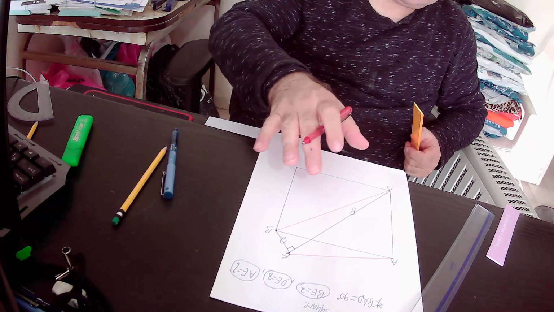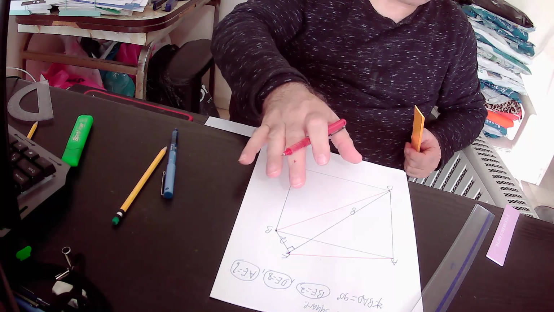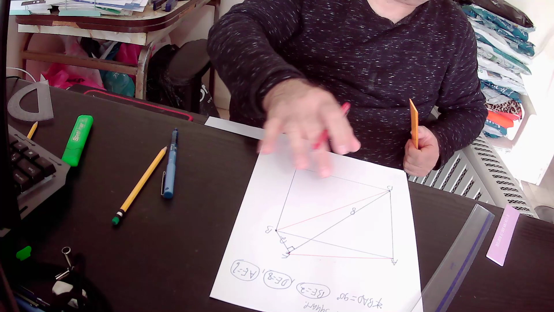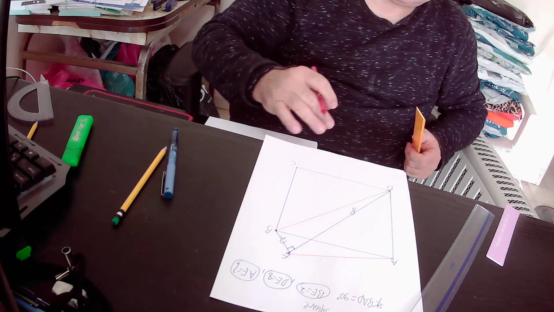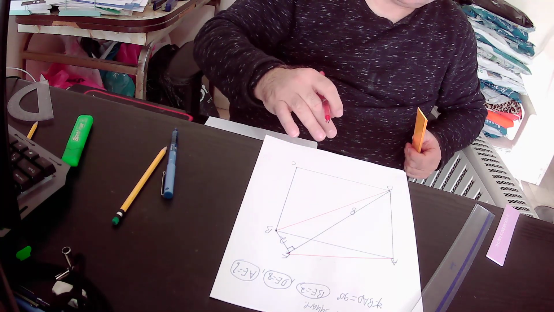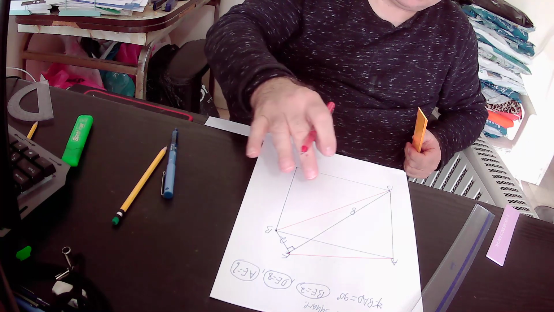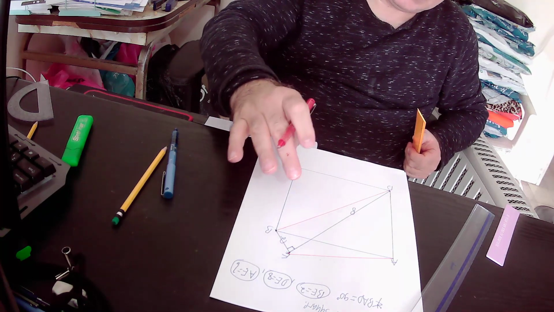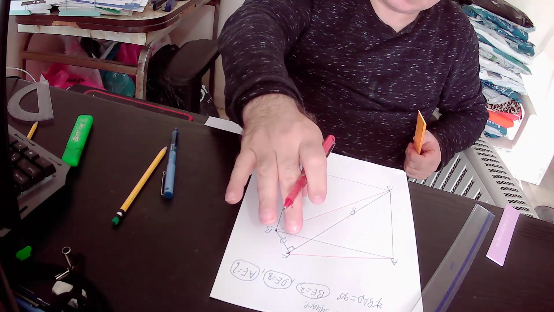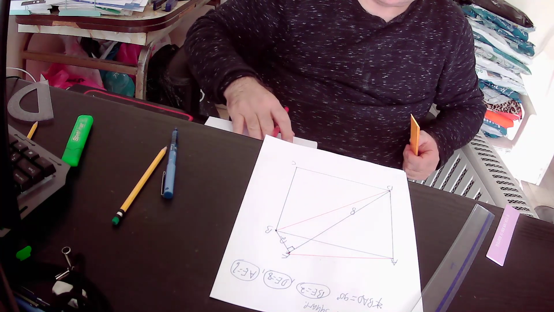Actually, DB is the diagonal of square ABCD, but BD is also the hypotenuse of triangle EBD, because triangle EBD is a right triangle, because this angle equals 90 degrees.